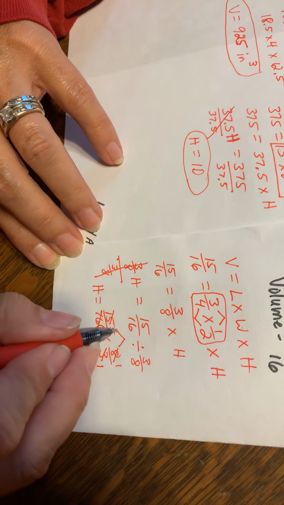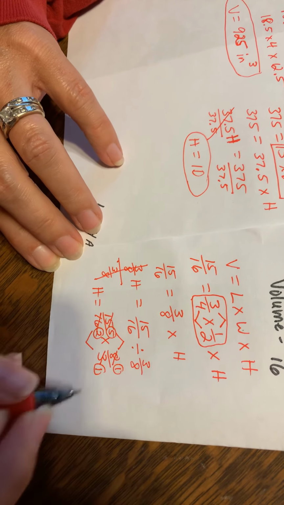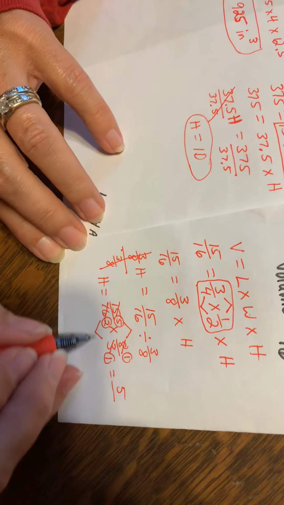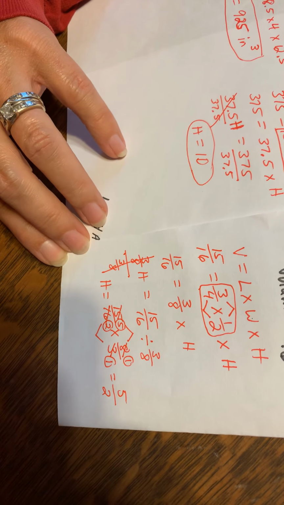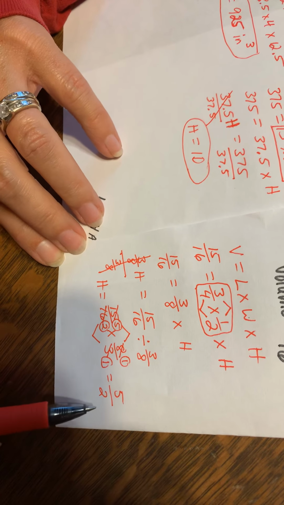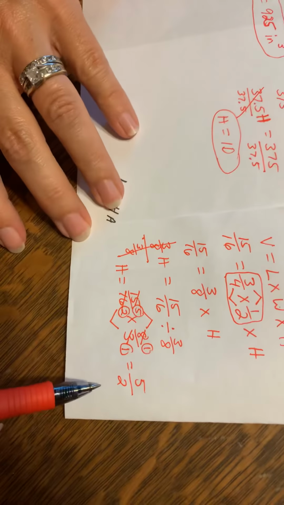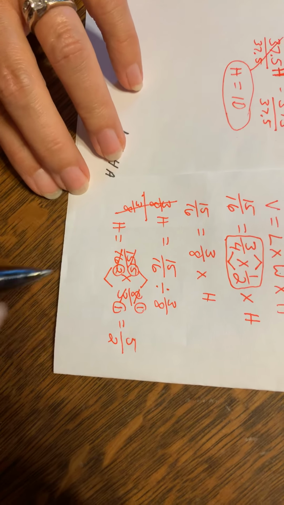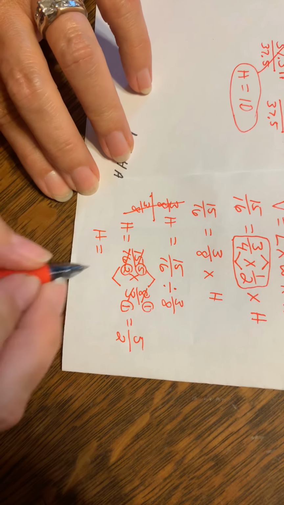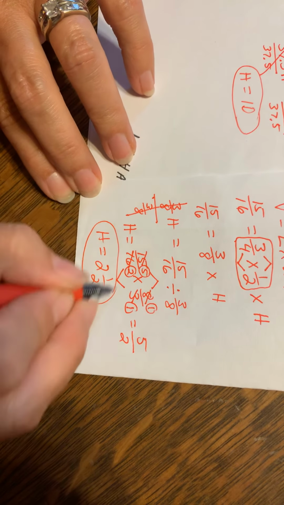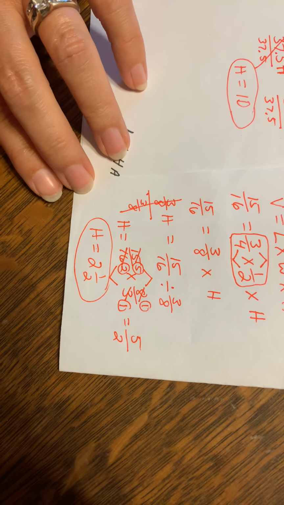So now I would be multiplying 5 times 1, which gets me 5, and 2 times 1, which gets me 2. So H equals 5 over 2, but we know that's a big head, it's improper. So I have to divide and slide to work that out. So your answer in the end, after you divide and slide, should be height is equal to 2.5.